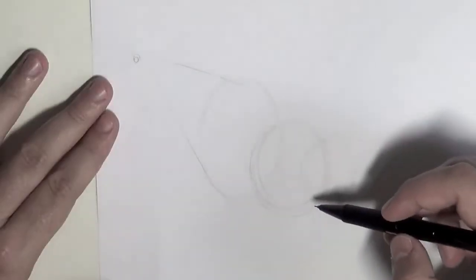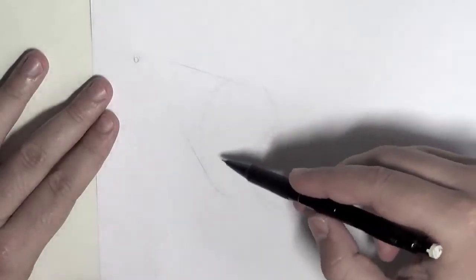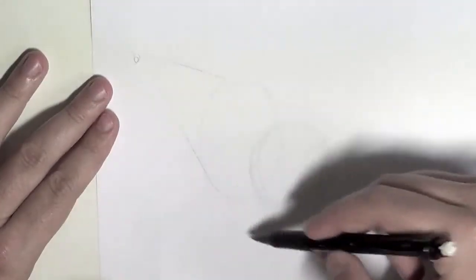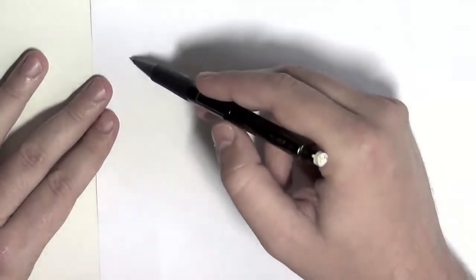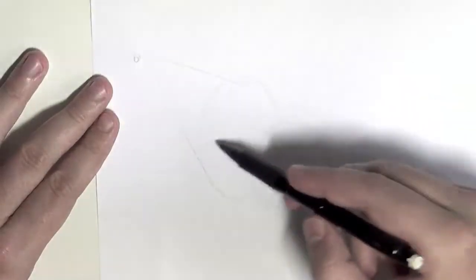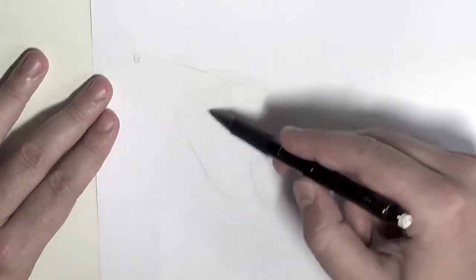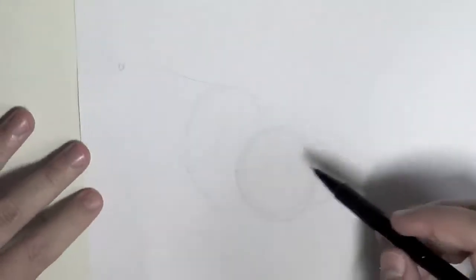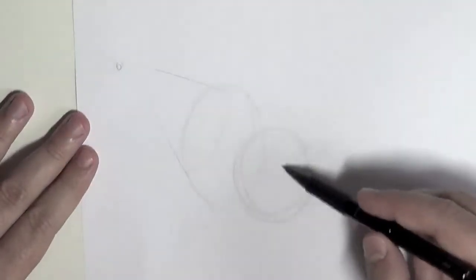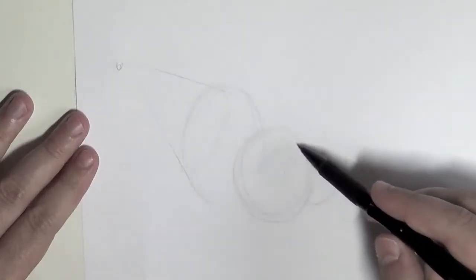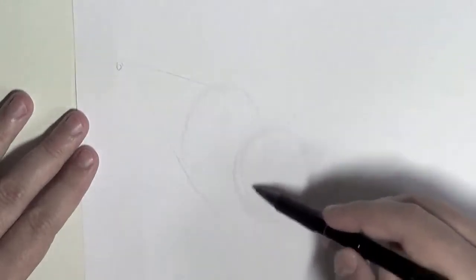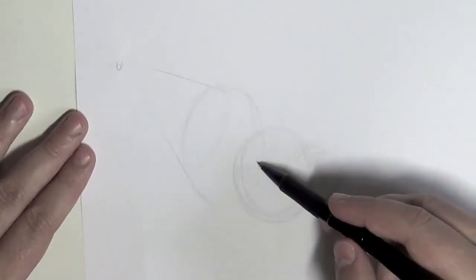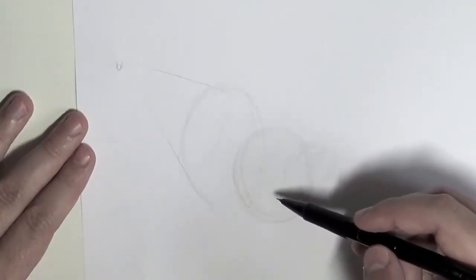If you studied the sphere already, you saw that each value was not a flat line. It matched the curve, it matched the contour of the form here. And so since our light is shining on top of this oval, my values are going to be more oval. So let's create implied line, and let's focus on this area right here. I want to know that this sphere is in front of this egg-shaped oval, all right? Now, which will I use to separate the two? Will I use a hard edge or a soft edge?